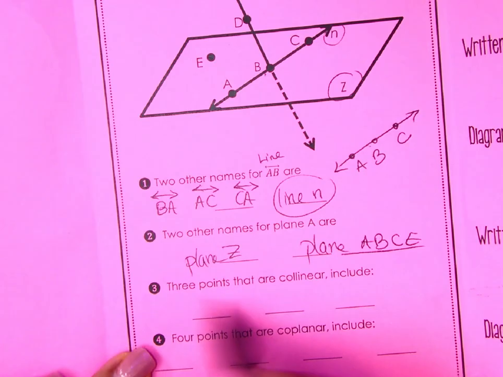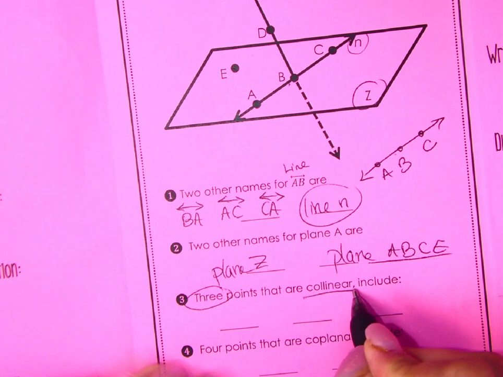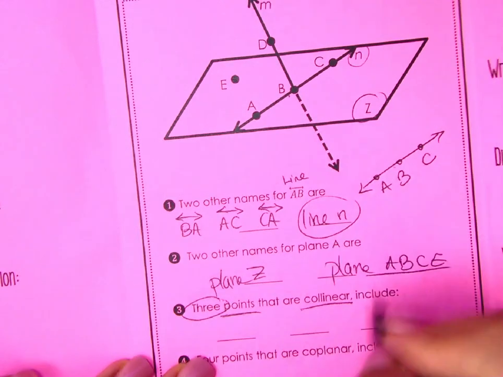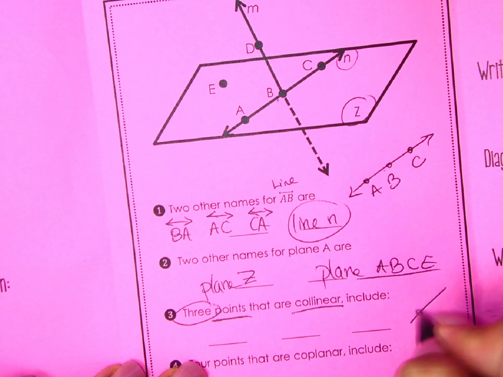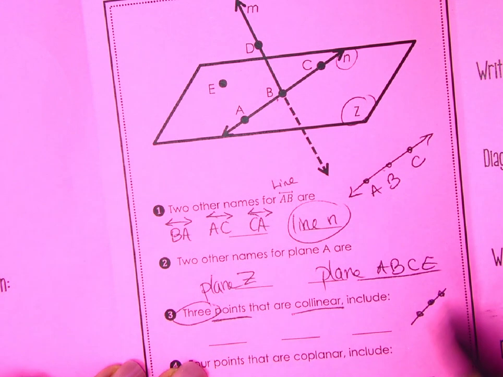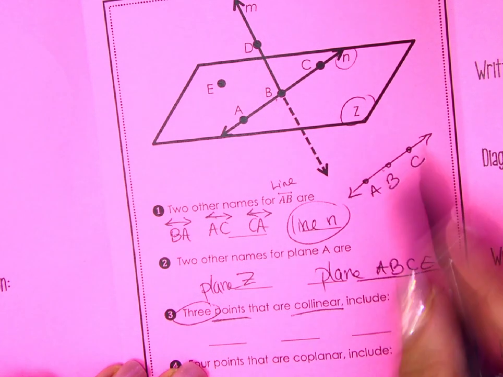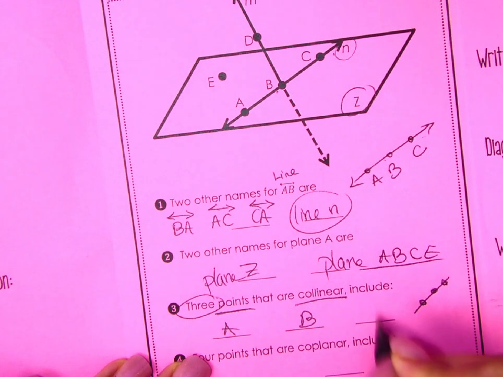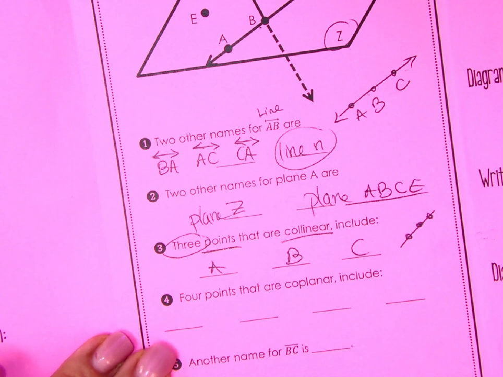3 points that are collinear. Points are just giving the letter. Collinear means they're in the same line. So picture a line with 3 points on it, which we are able to just see here, A, B, C. So we're going to say A, B, C. Point A, point B, point C.